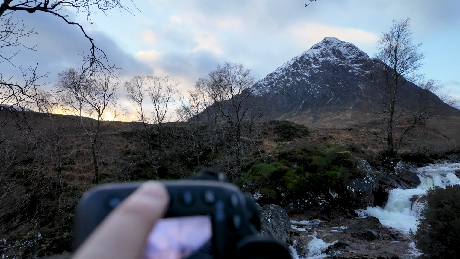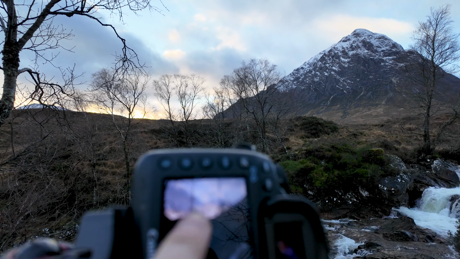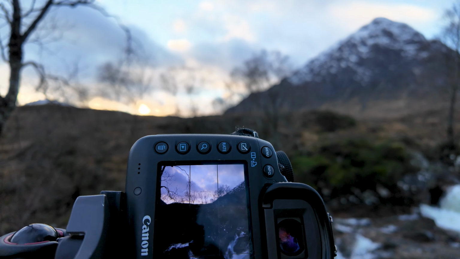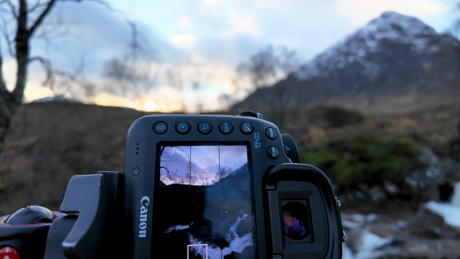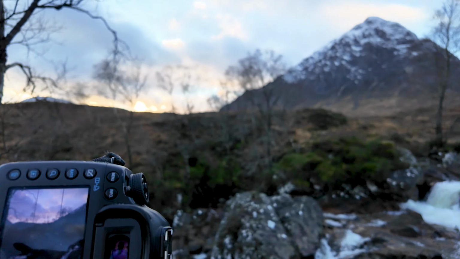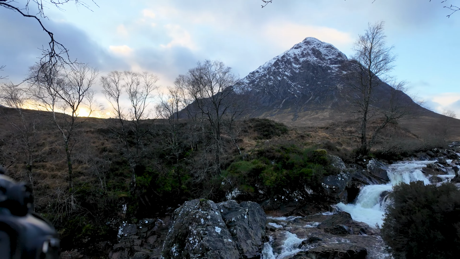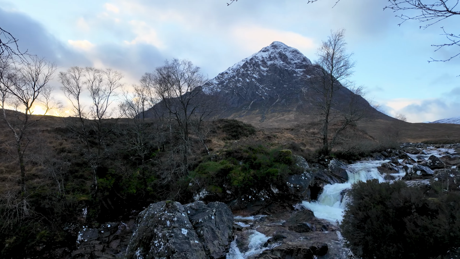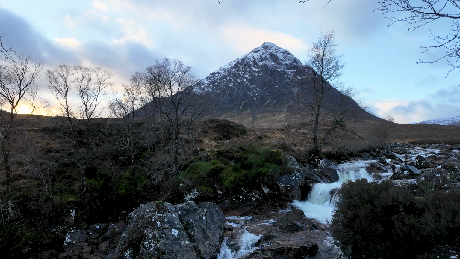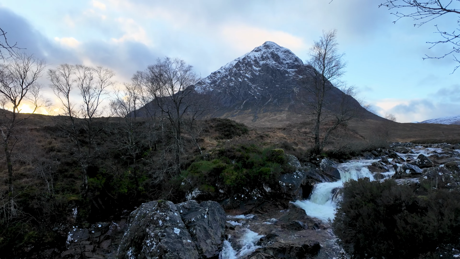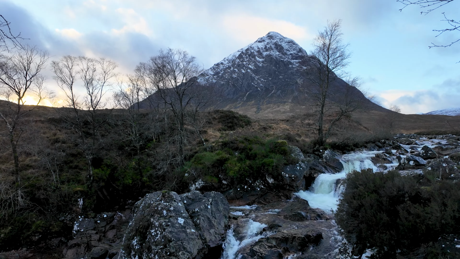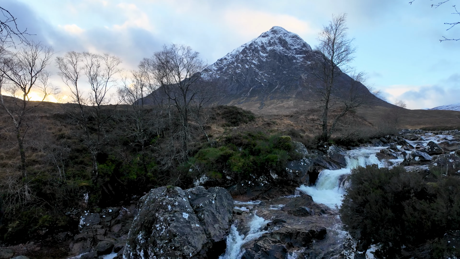What we're getting now is some lovely colours in the clouds in the background, so I'm trying to work with them and also include the waterfalls. It'd be particularly nice if we had some direct sunlight on the mountain, but I'm not sure that's going to happen.